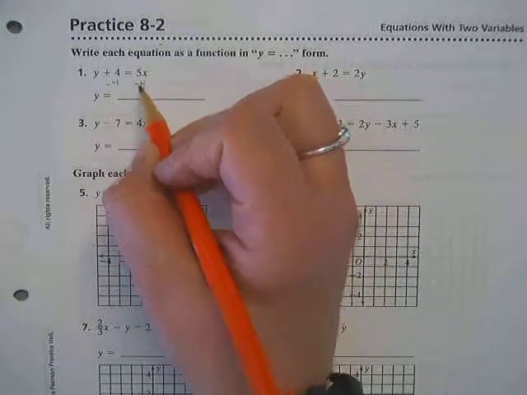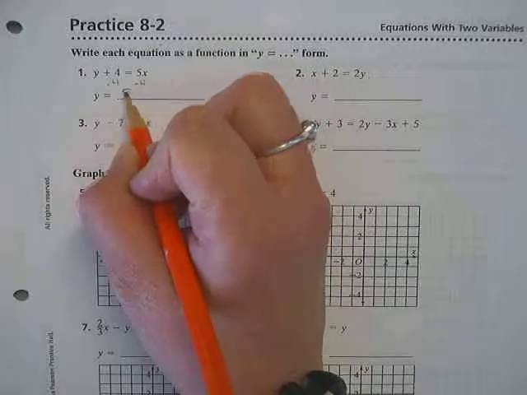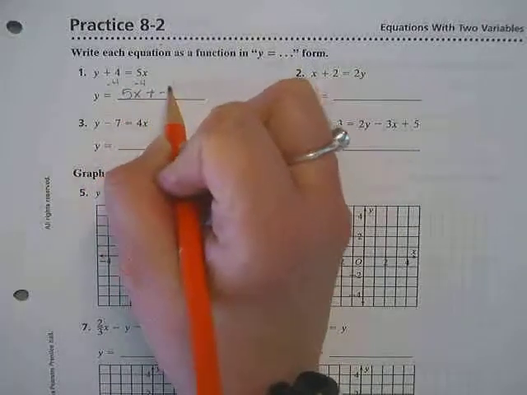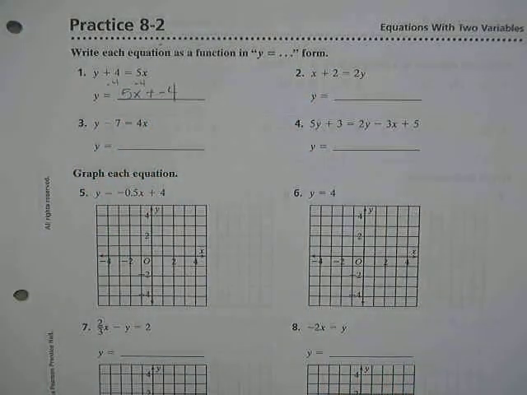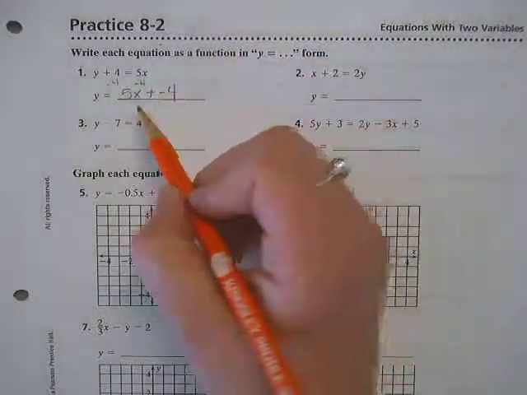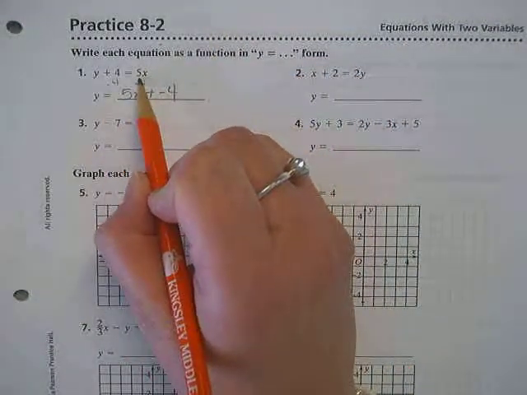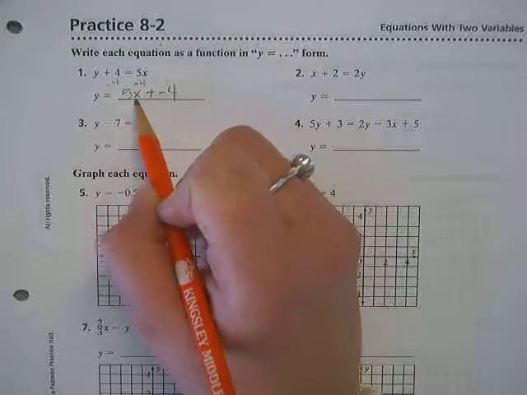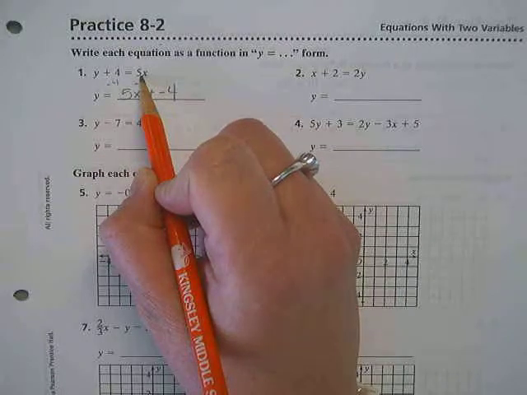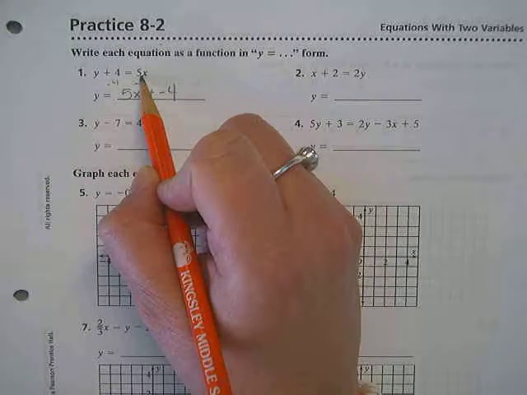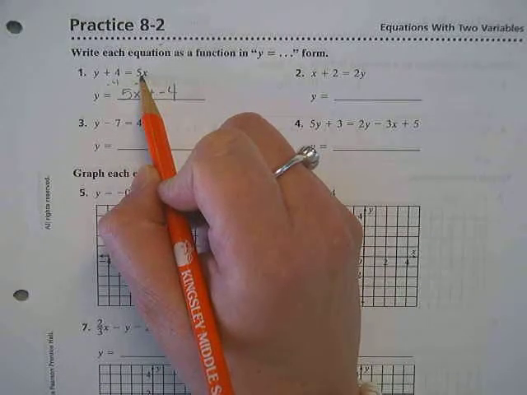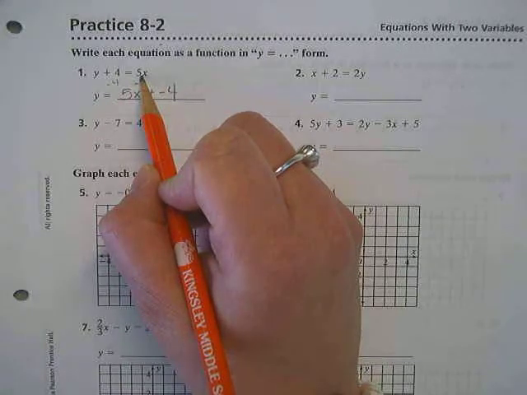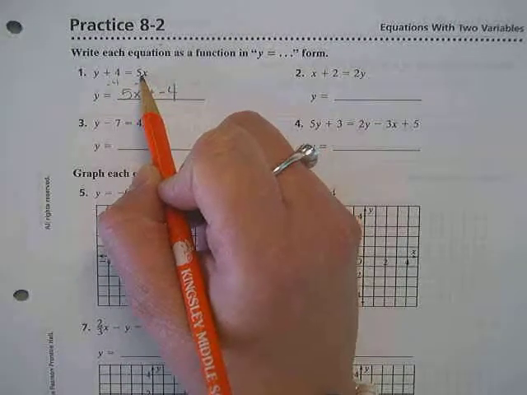This is practice. So 5x plus a negative 4. Okay? Nope, there's a 5 in front of the x, so the 5 is with the x. If there is no number there, then it's a 1. But since there's a 5 there, you're just moving the variables around. You're just getting the y by itself.